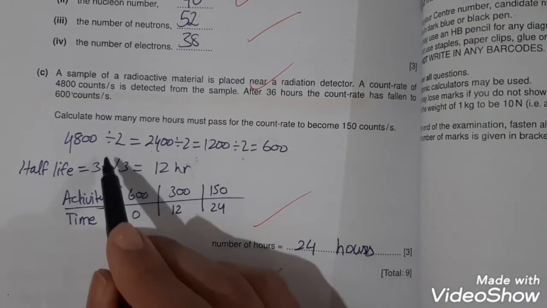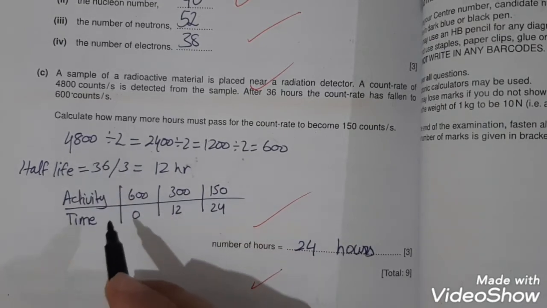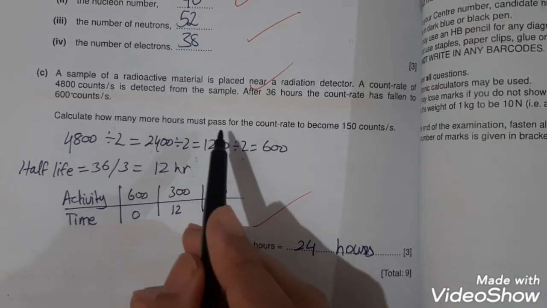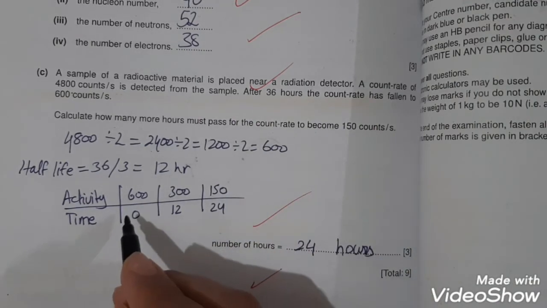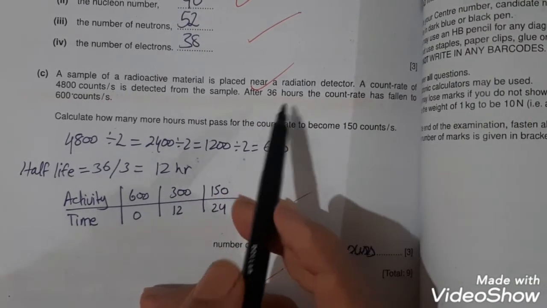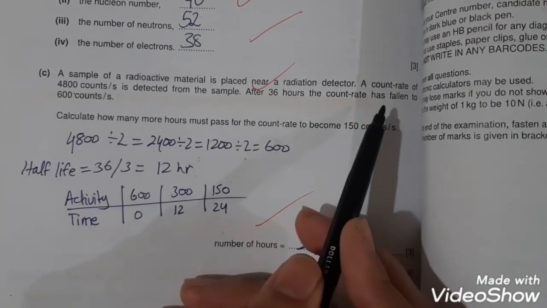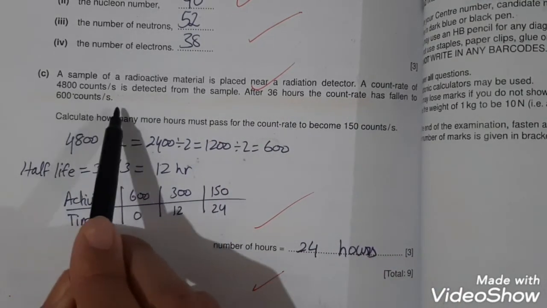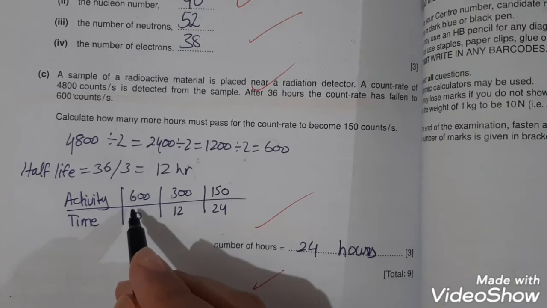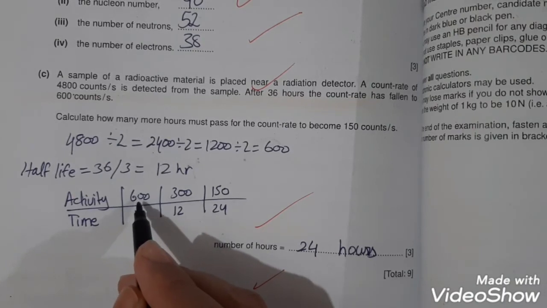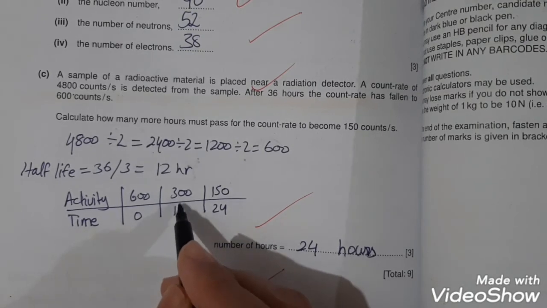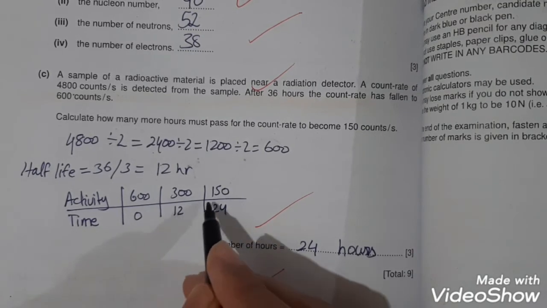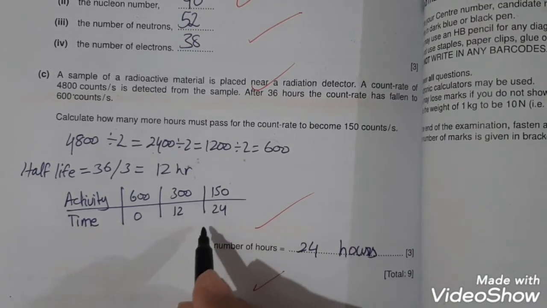So we need how many more hours will be needed for the count rate to become 150 counts. After 36 hours the count rate has fallen to 600 counts per second. So at 600 counts per second the time is 0. Then at 300 it's 12 hours and then at 150 it's 24 hours.